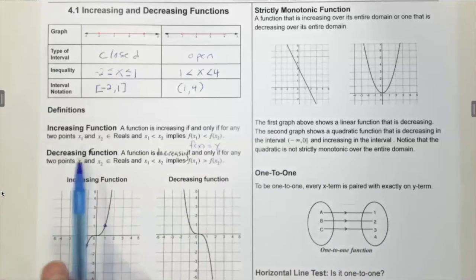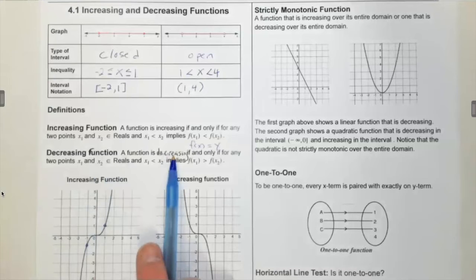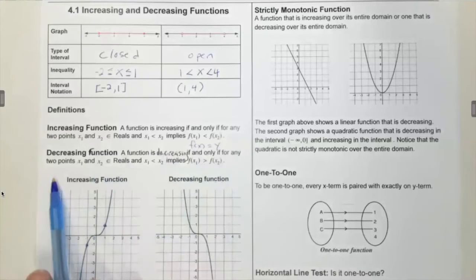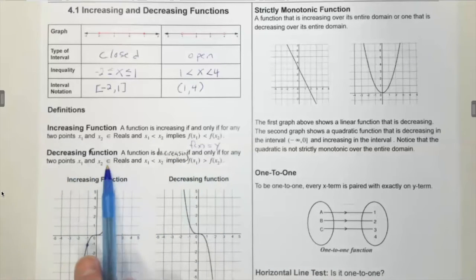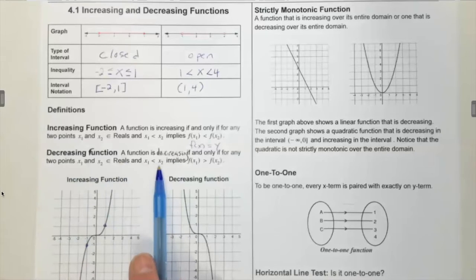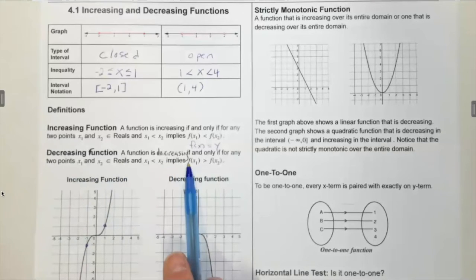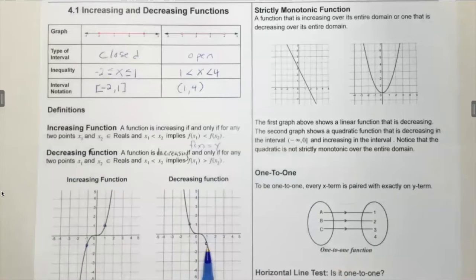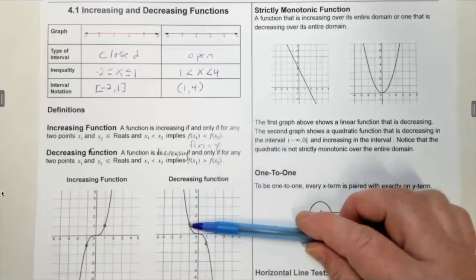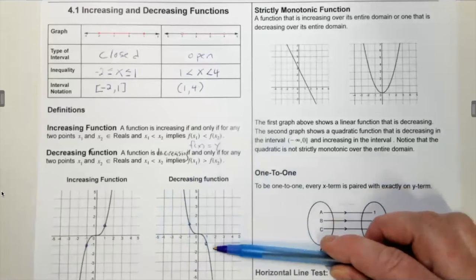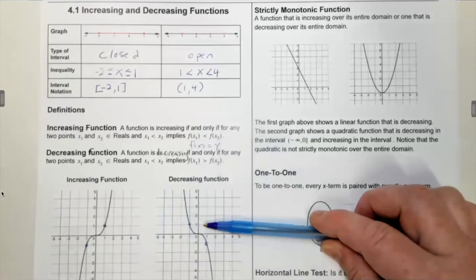The definition of a decreasing function: a function is decreasing if and only if for any 2 points, x1 and x2 are an element of the reals, and x1 is less than x2, which implies that f of x1 is greater than f of x2. Again, if I look at any 2 points, x1 is -1, x2 is 1. The first coordinate is less than the second coordinate, but my y1 is going to be greater than my y2. My y1 is here. It is 1, and my y2 is here, is -1. So the y1 is greater than the y2.